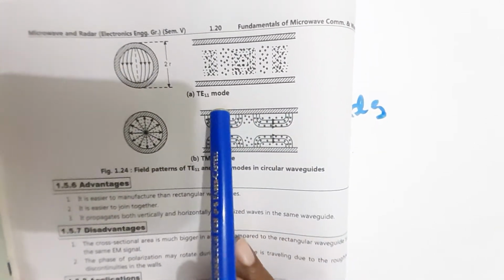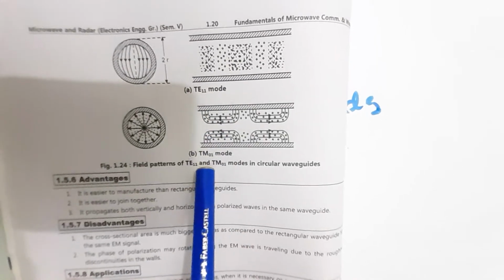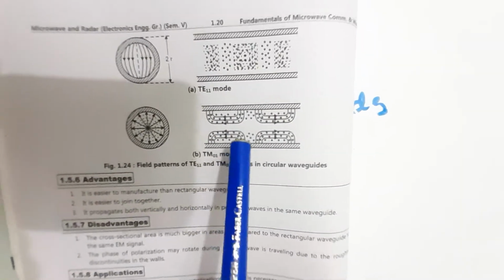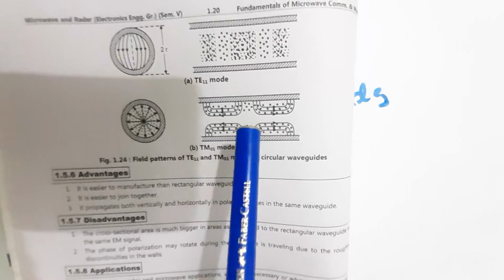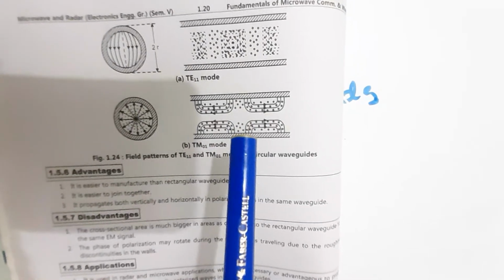These are the modes of propagation for TE11 mode and TM01 mode. So just remember, this is the field pattern of circular waveguides.